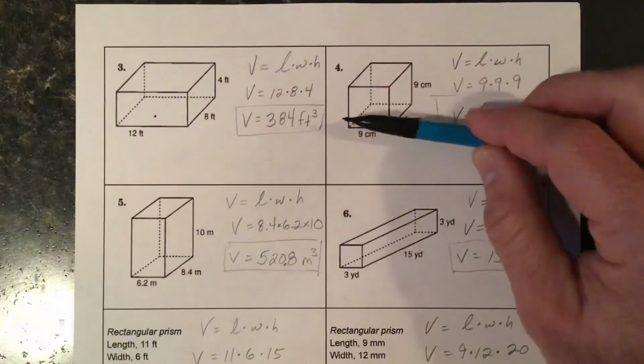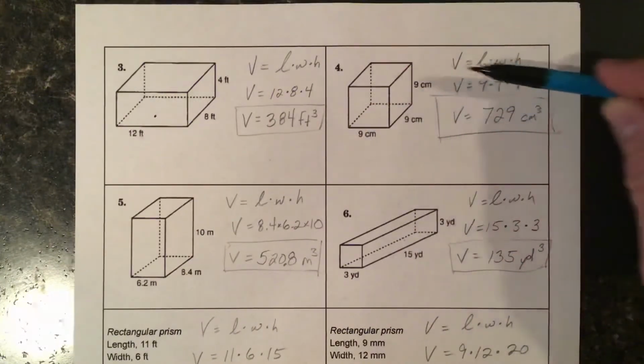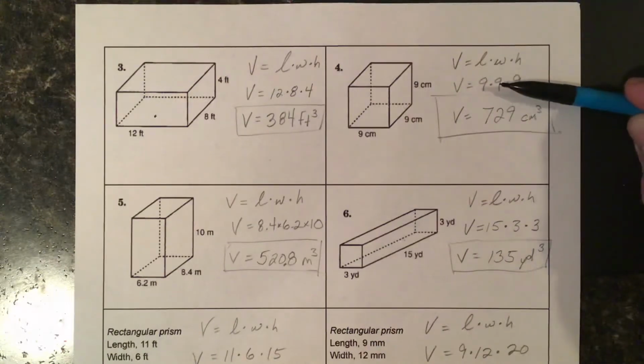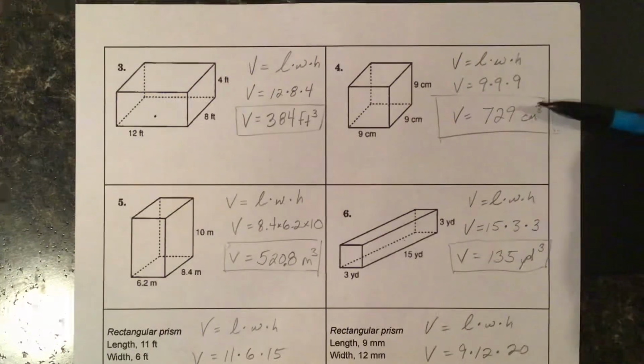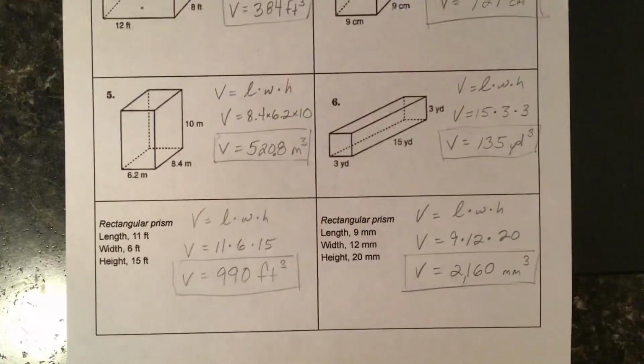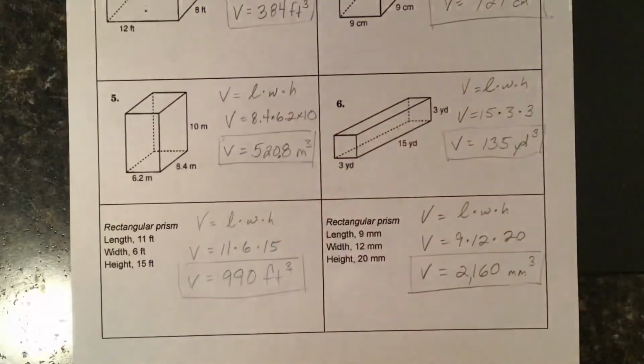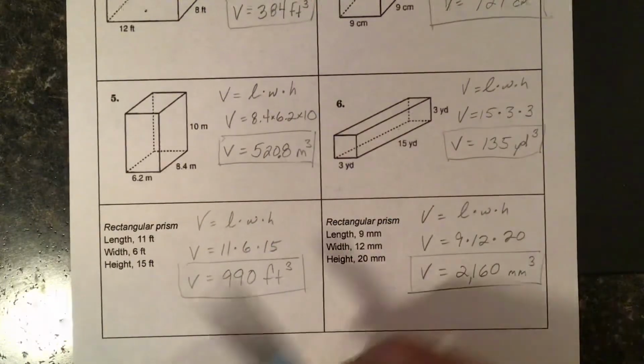This was actually a perfect cube. Number 4 is not just a rectangular prism, it is a perfect cube. 9 times 9 times 9. So 9 times 9 is 81, times 9 is 729. Again, that's cubic centimeters. And the last couple here had some decimals, but again, this shouldn't slow us down at all, because we're probably using a calculator anyway.